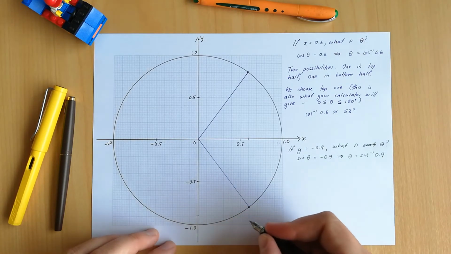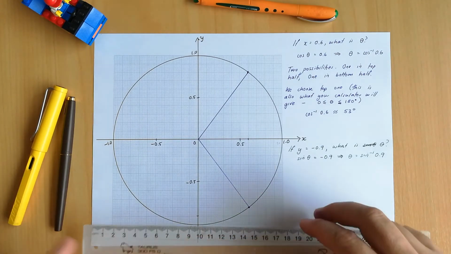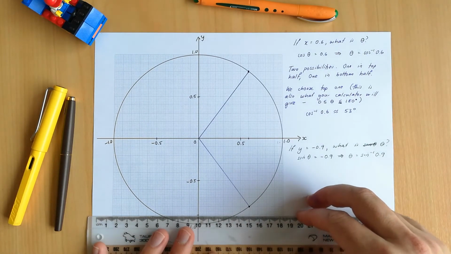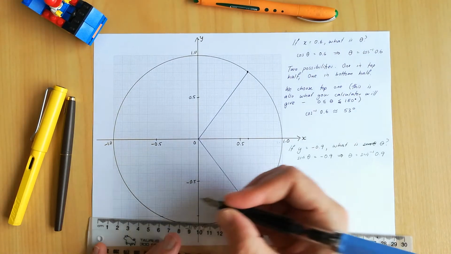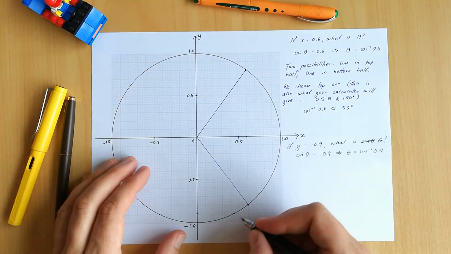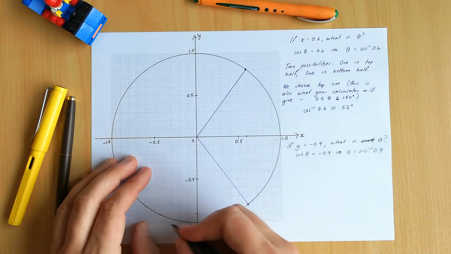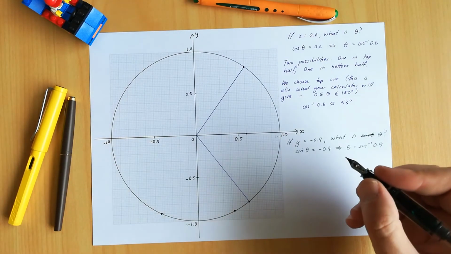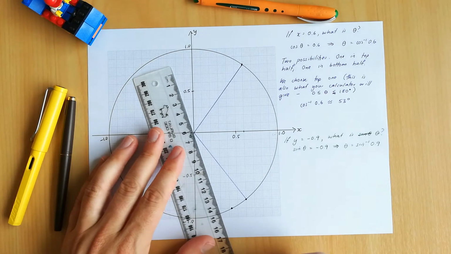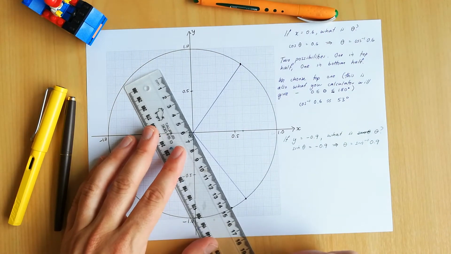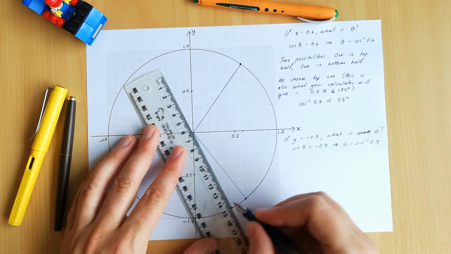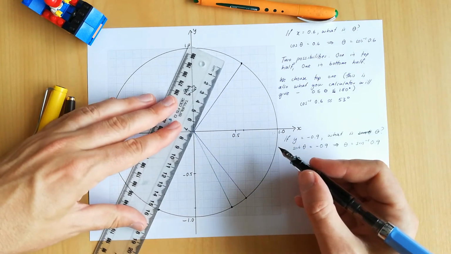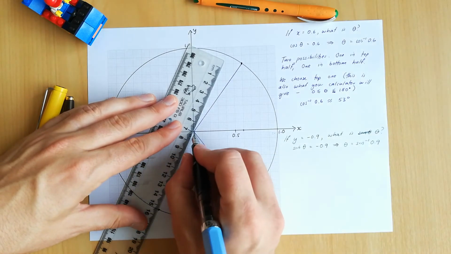So we'll once again mark our y value of negative 0.9 on our axes, and we'll just go across and find the points on our circle that have a y value of negative 0.9. We can see that once again there are two of them, and this time they both occur in the bottom half of the circle. That's because our value, negative 0.9, was a negative number. So we're once again going to have two choices of angle.